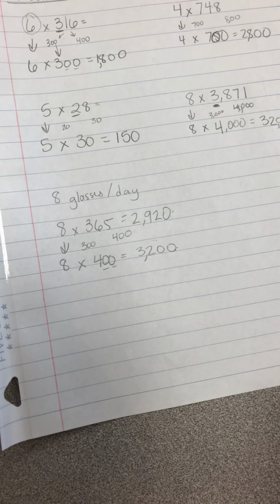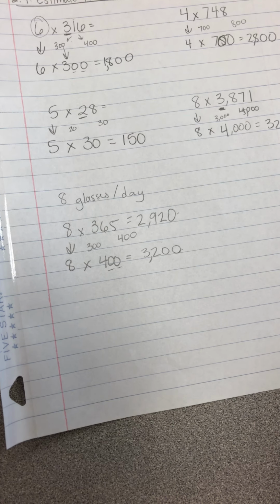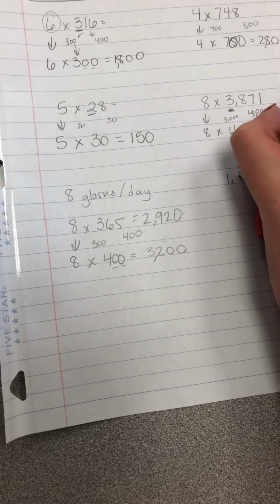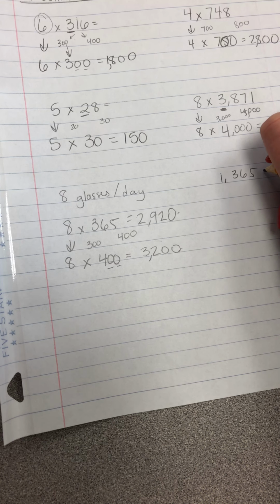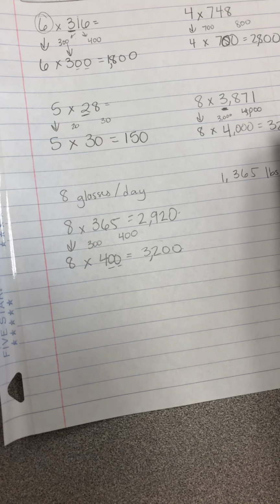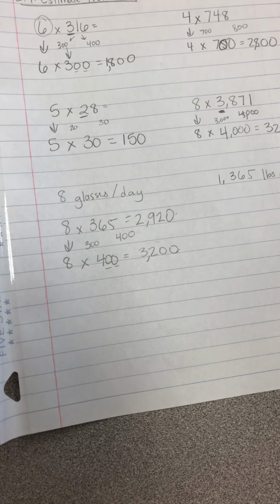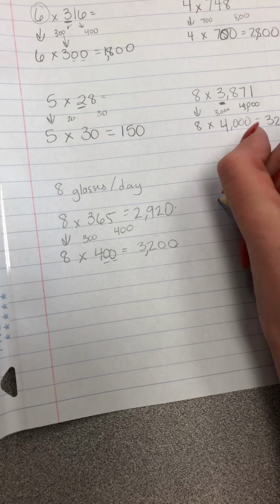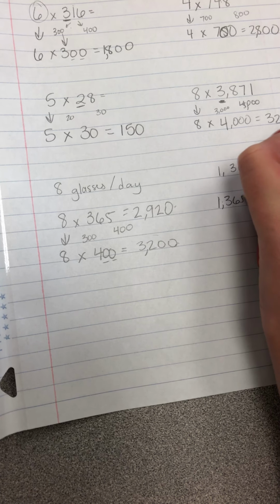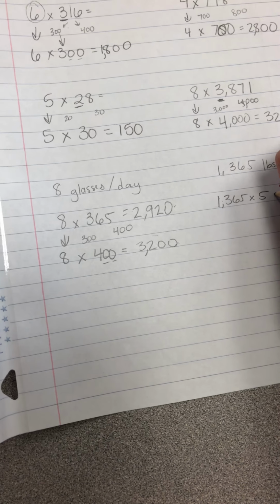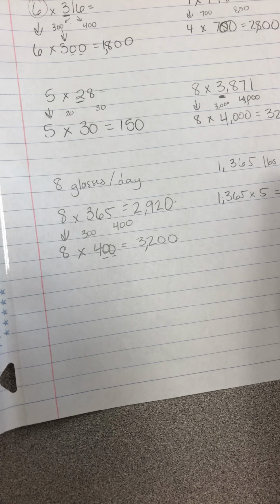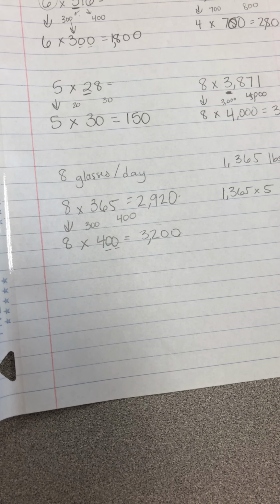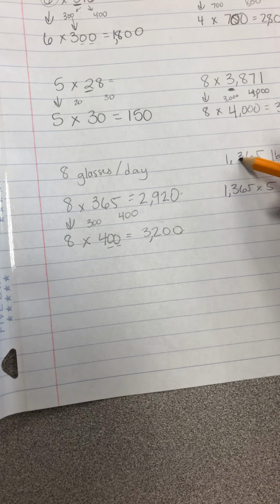So then from there I would say yes, that is reasonable, or no, this answer is not reasonable because I rounded and got this. One more example from the homework would be most Americans throw away about 1,365 pounds of trash each year. Is it reasonable to estimate that Americans throw away over 10,000 pounds of trash in 5 years? So it's asking, is 1,365 times 5 equal to 10,000? Or greater, I guess. This is per 1 year.